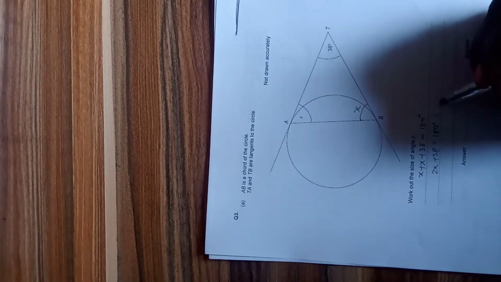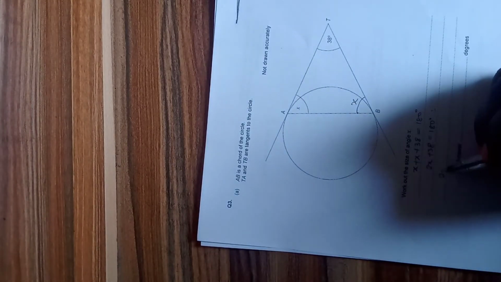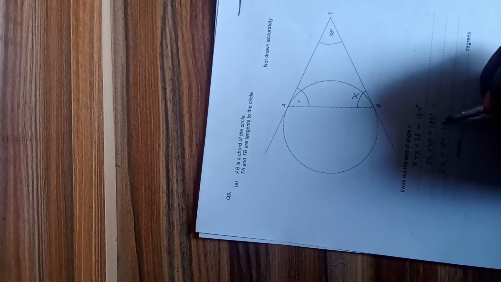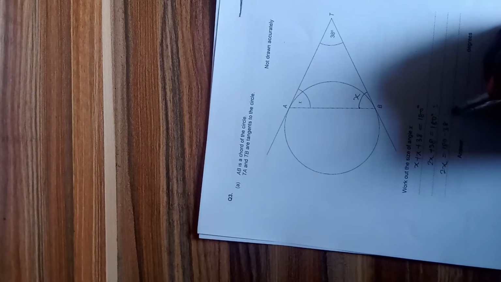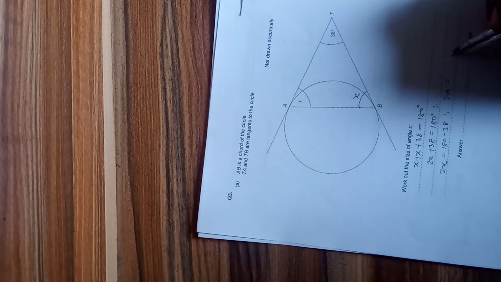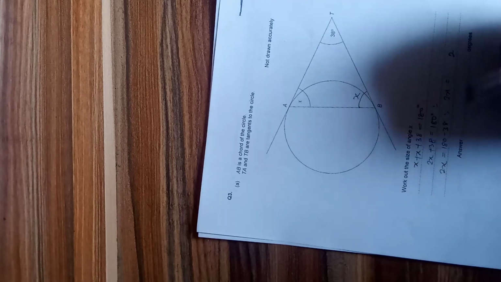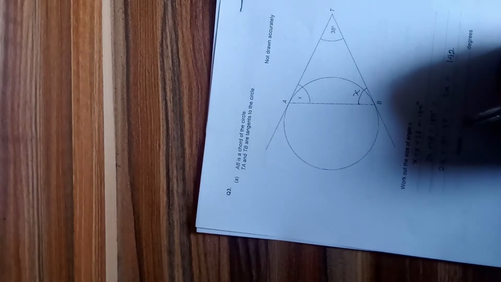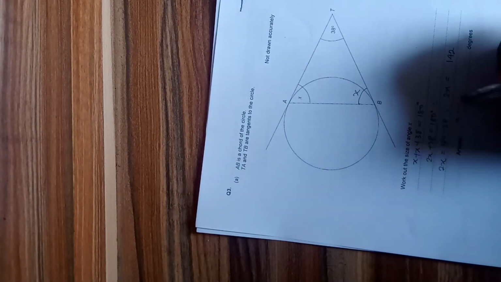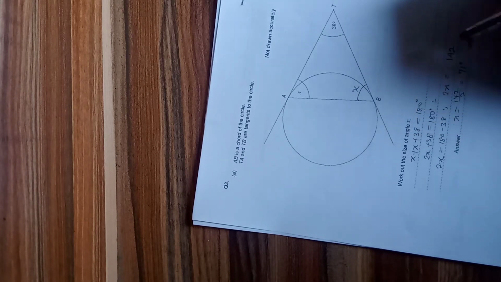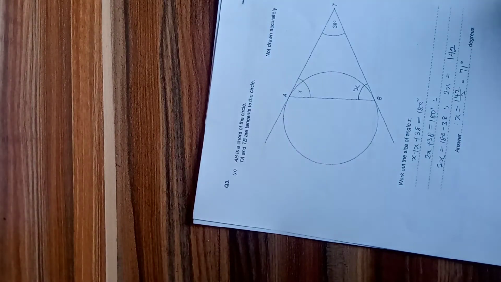That means 2x equals 180 minus 38, so 2x equals 142. Therefore, x becomes 142 divided by 2, which gives us 71 degrees. So x here is 71 degrees.